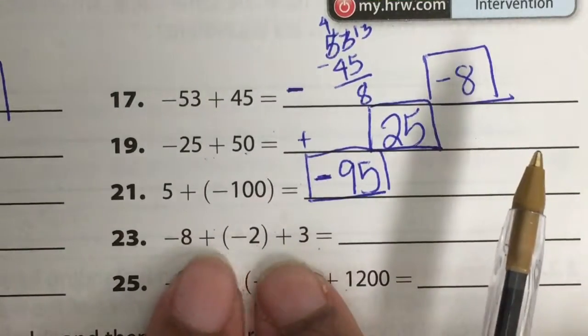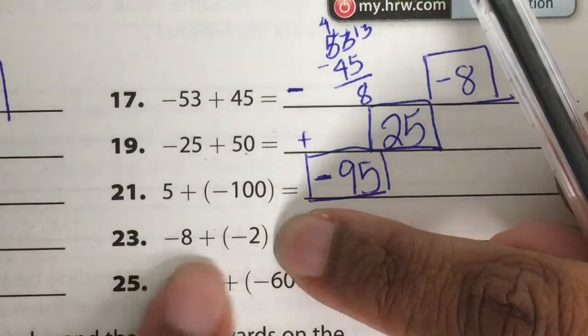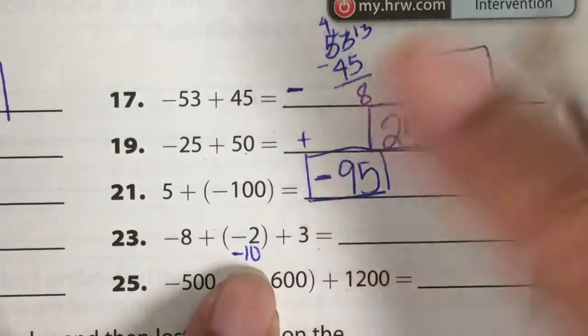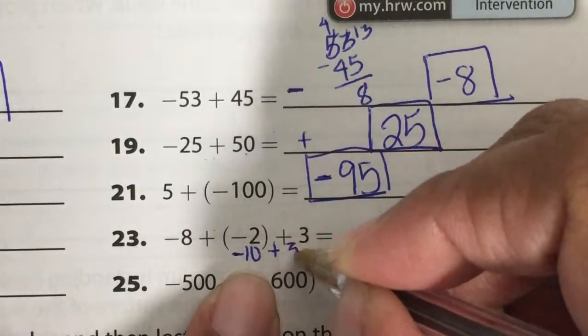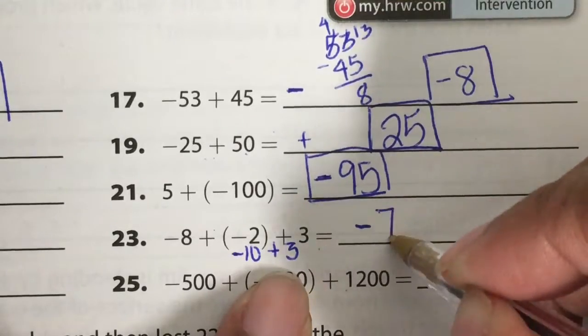All right, here, I can go left to right, and negative 8 plus negative 2, and negative 10. And then I have negative 10 plus 3. It's going to be negative. 10 minus 3 is 7.